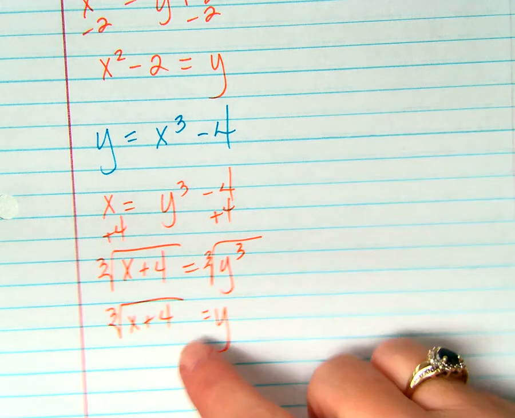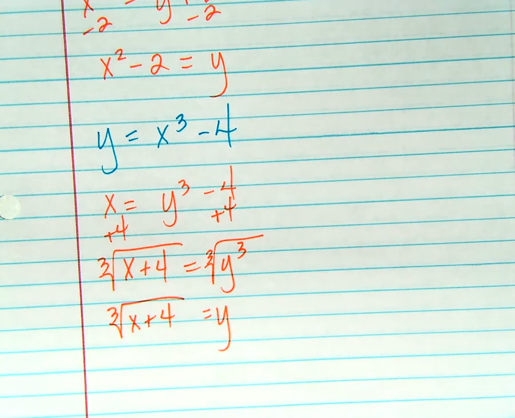Now, if I was going to ask you to graph something like this, I would give you a calculator. Or we could use a table, right? I would give you a table. Questions?